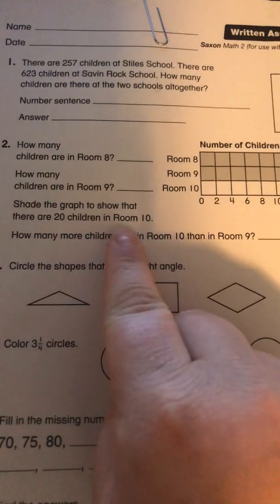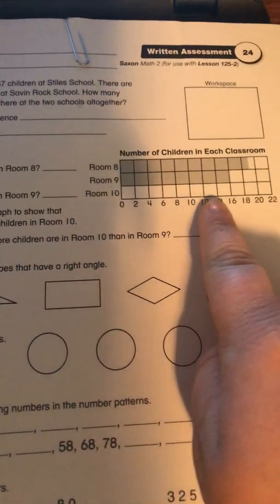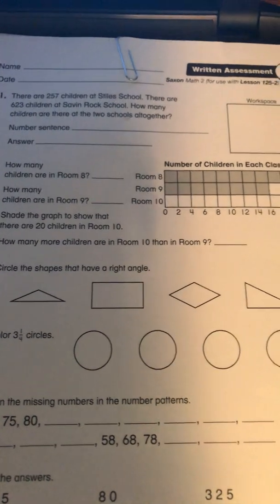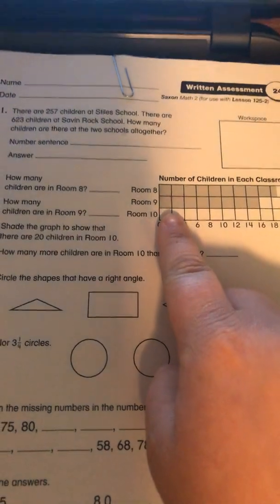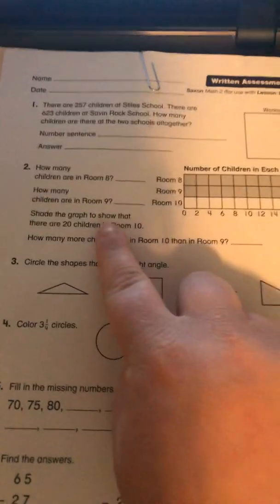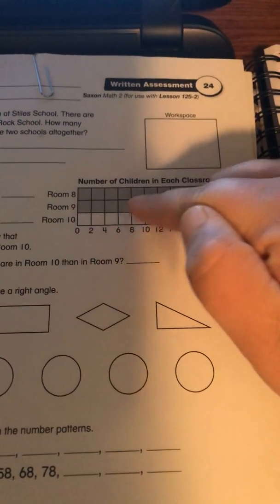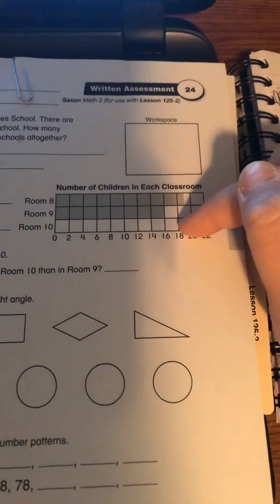Shade the graph to show that there are 20 children in room 10. Here's room 10. Shade to show 20 children are in room 10. How many more children are in room 10 than room 9? So we're going to use these 2 rows. And you remember in class how I showed you this. If it says how many more, then we have to make matches. So make matches to see how many more, all the way until you can't make any more. And then see how many more children. Remember, we're going by 2s. All right?